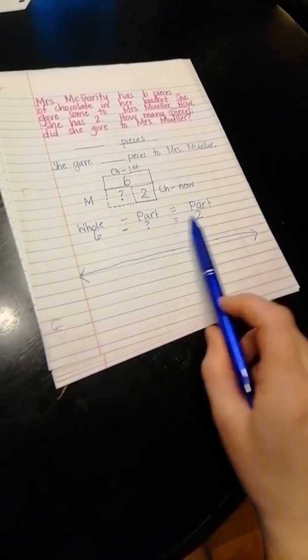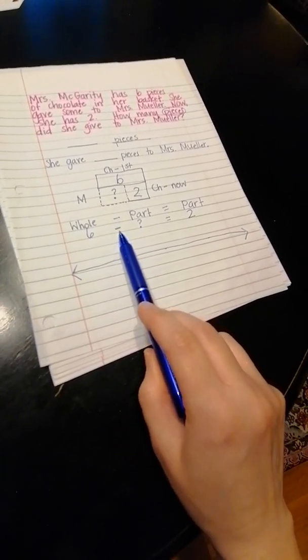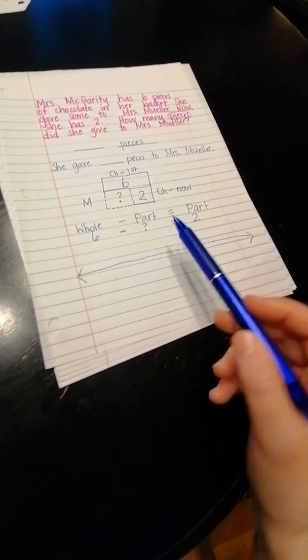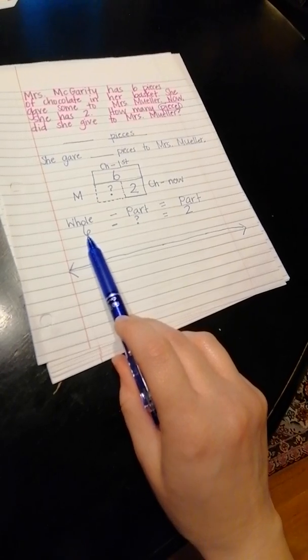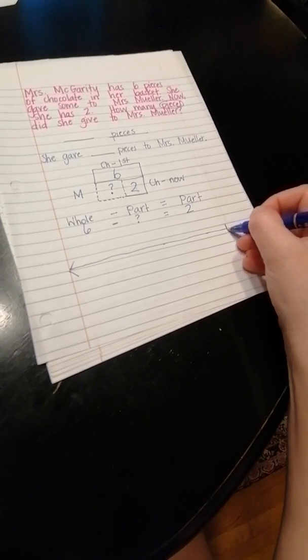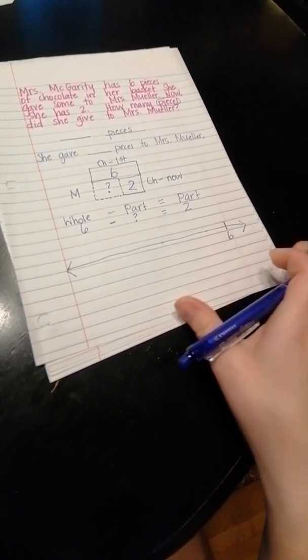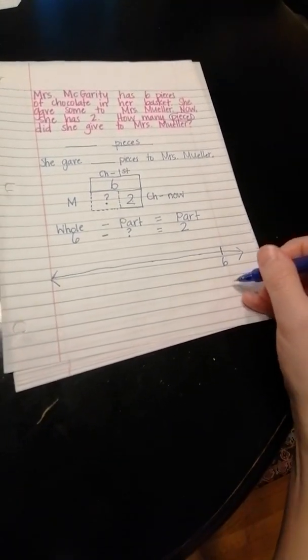Okay? So I'm thinking, since my equation tells me to subtract, well, I know I have to count back to subtract. So I have to count back. That means I have to start with my whole, like we've talked about. So wait a minute, 6 is my whole, and I'm going to start my 6 here, because I know, to be precise, I have to show my arrow.